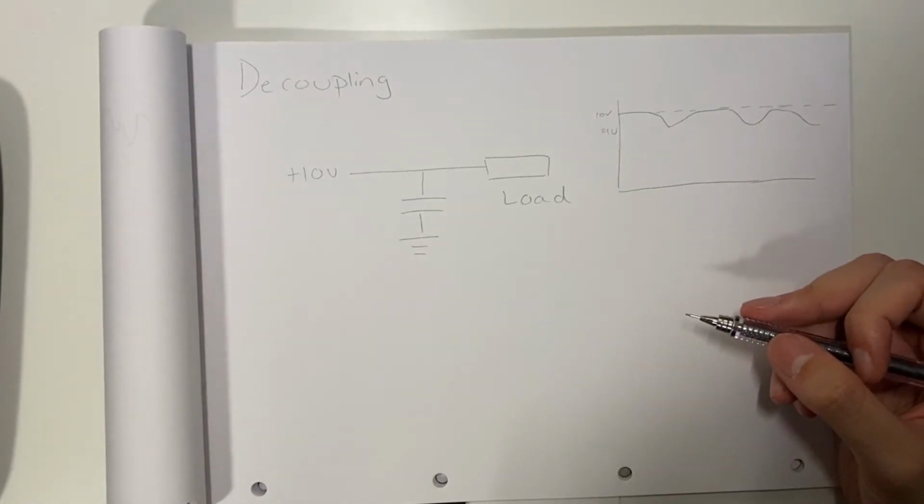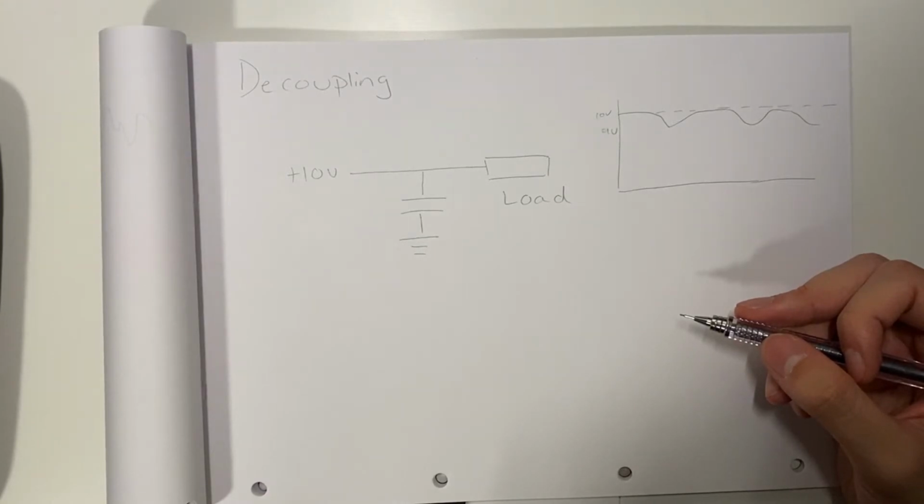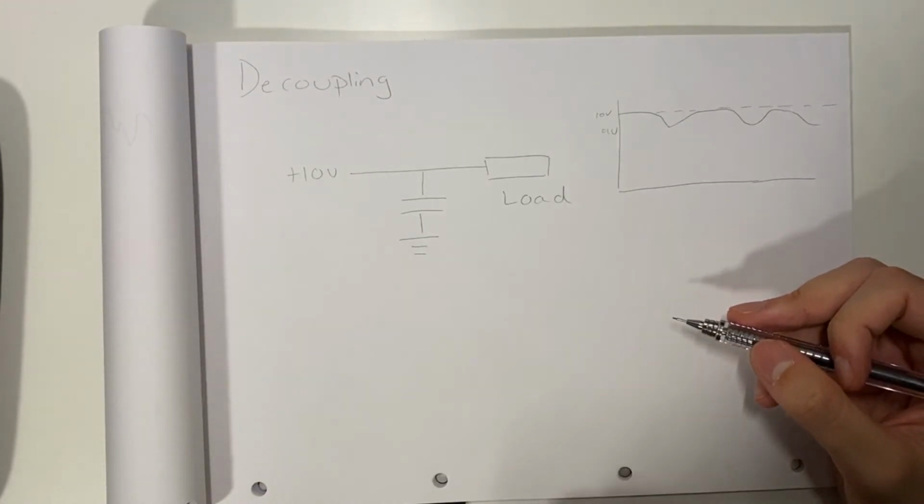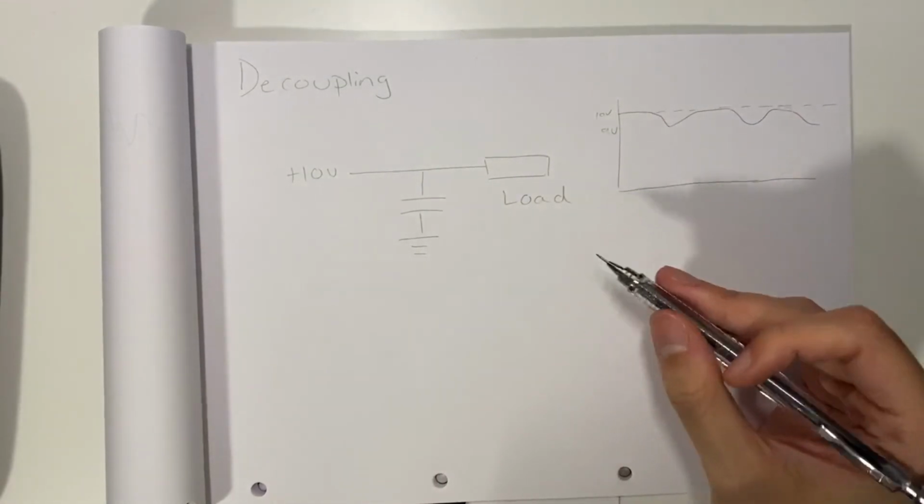It also helps out to filter out noise. Because this capacitor has less reactance to high frequency signals, it allows it to pass AC signals and block DC signals. So it's very useful for that.